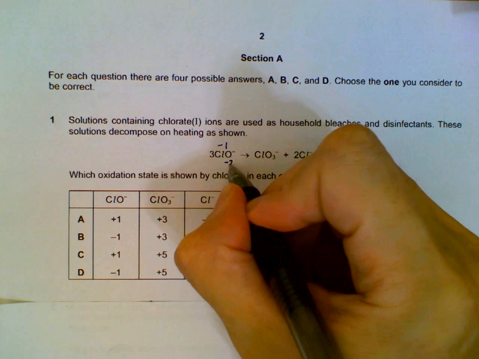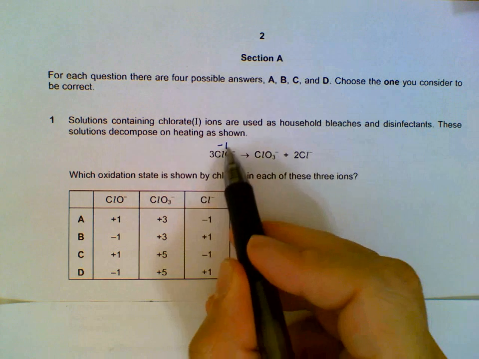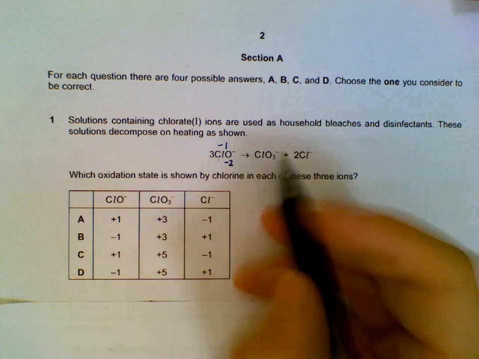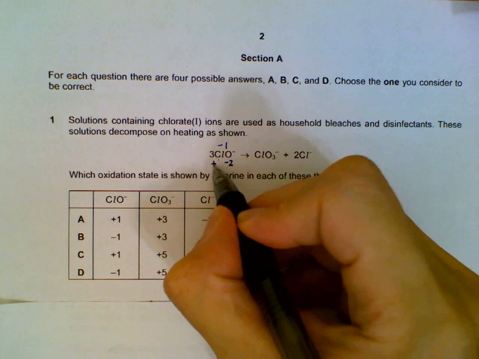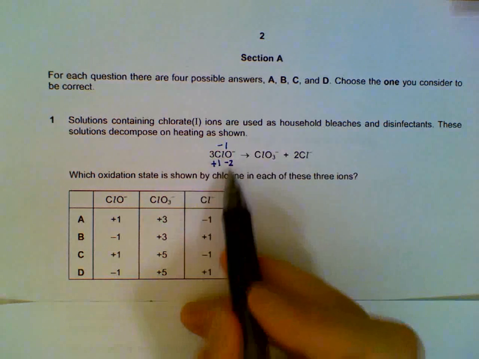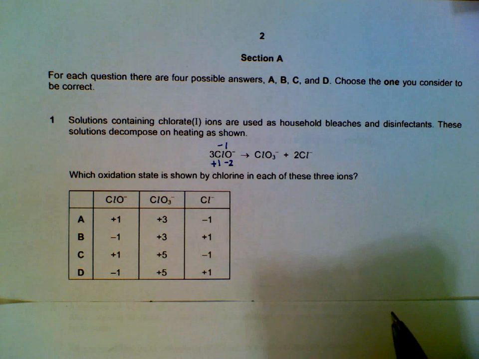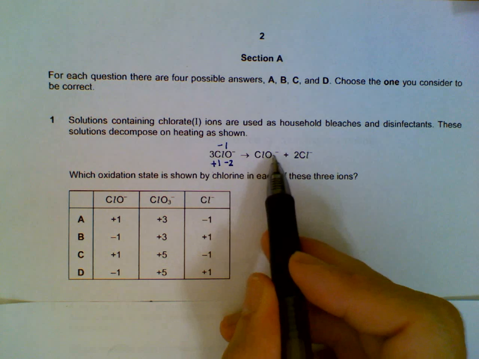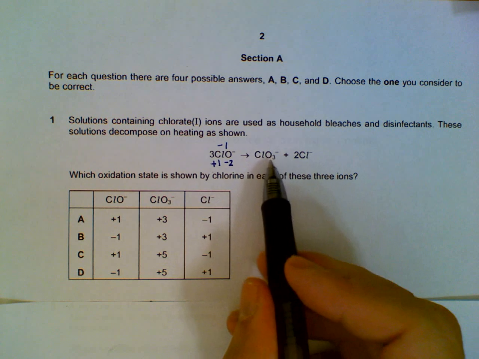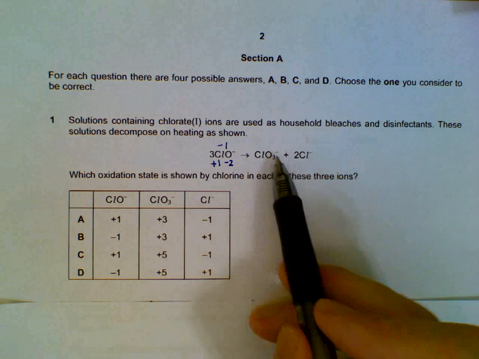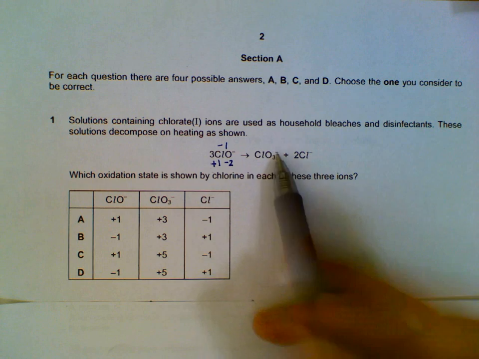So we have -2 here. The total is -1. That means the chlorine here should be +1, so that when we add them up, it gives us a total of -1. Using the same idea, we know that the sum of the oxidation states for this compound is -1.